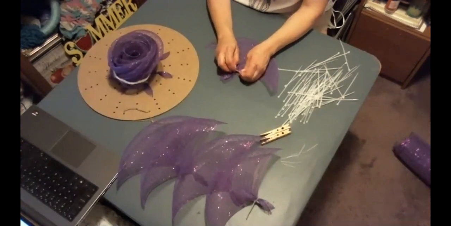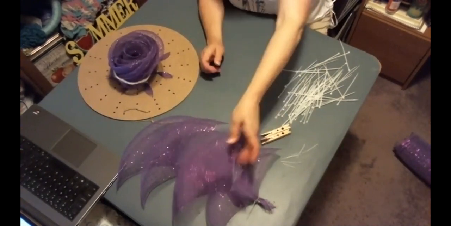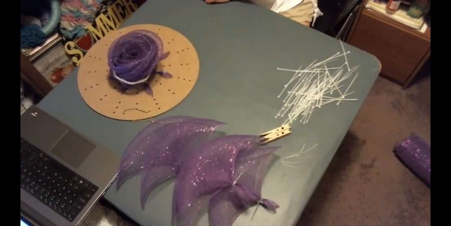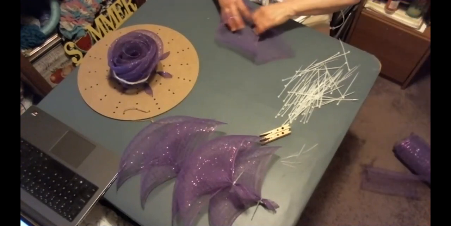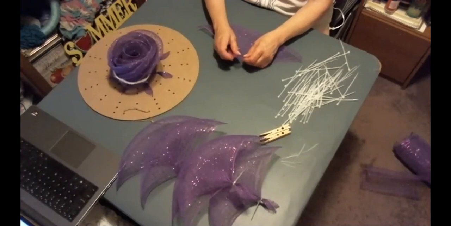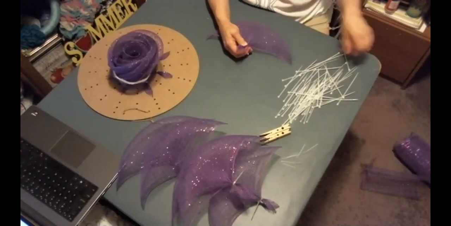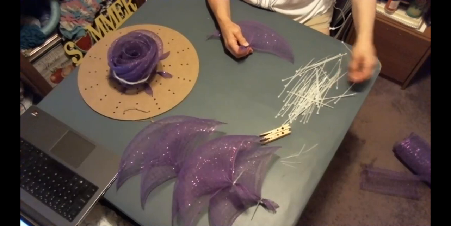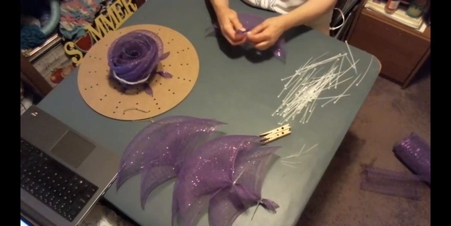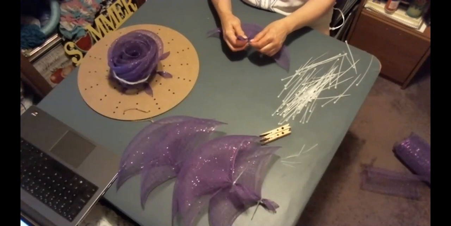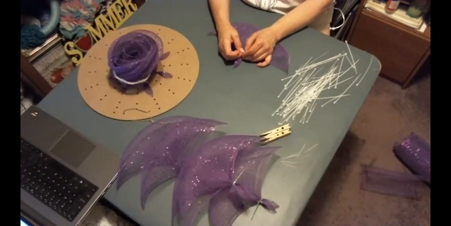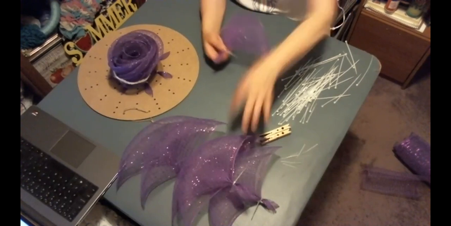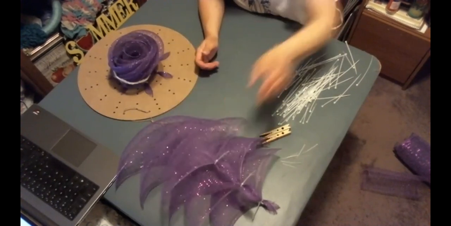Once you get it, you get it. And I'm telling you, I've seen people just keep making these roses because they just love making them once they get started. I have 5. I need 3 more.